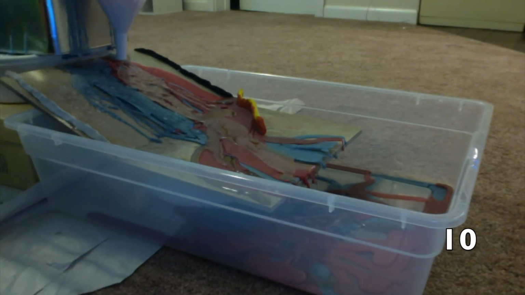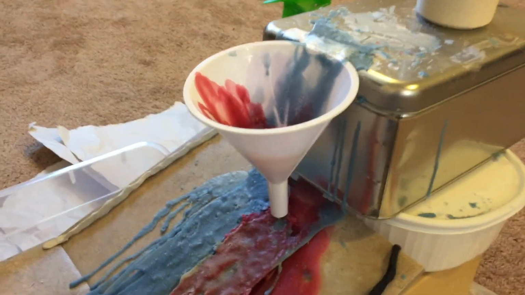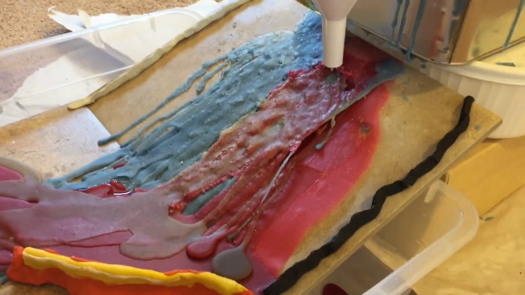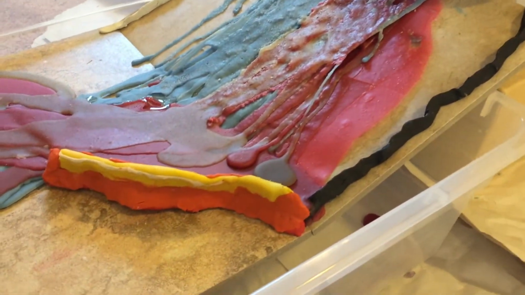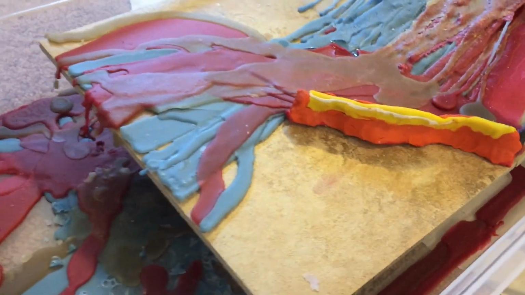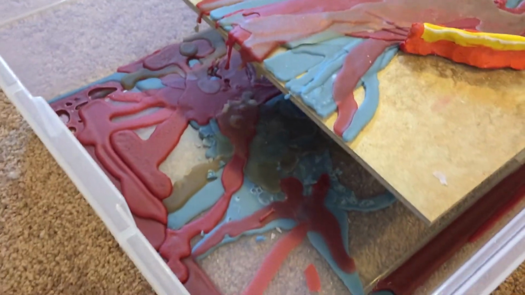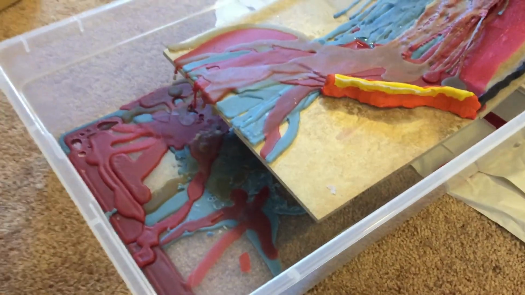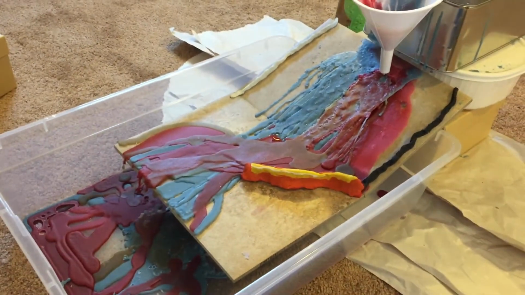After 10 flows, this is the finished product. You can easily see the many layers of the different flows representing Hawaiian-style volcanoes, each flow building on top of previous ones. You can also see where the wax overcame where the two barriers meet.